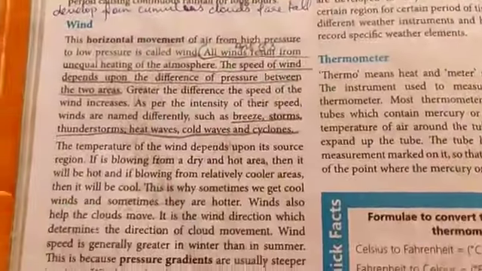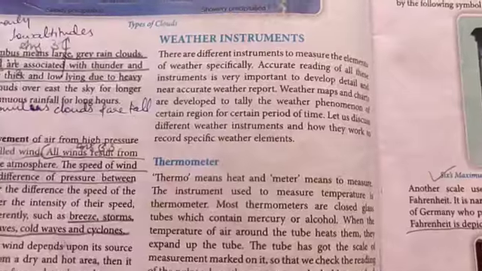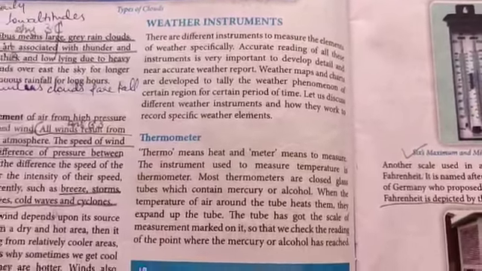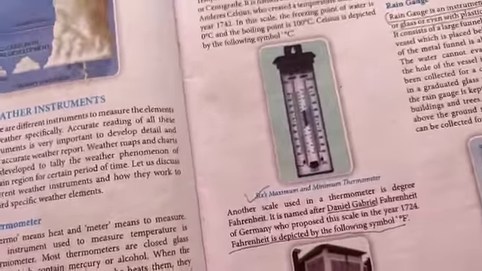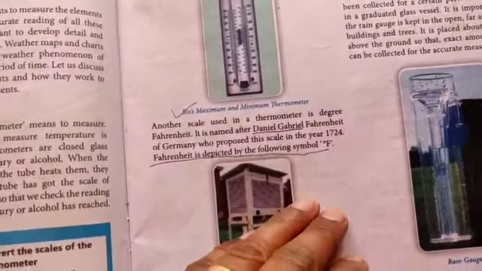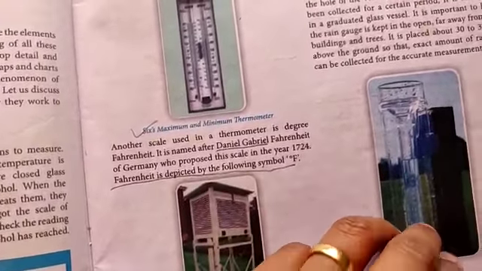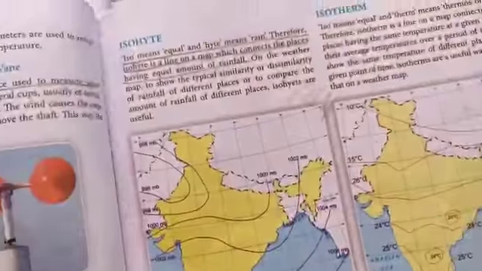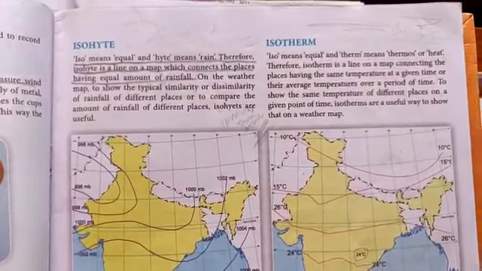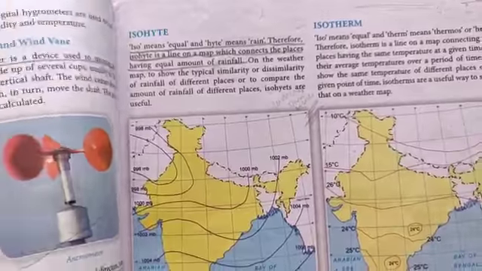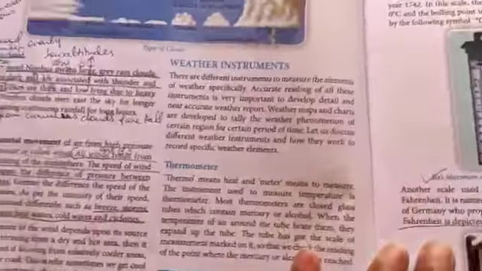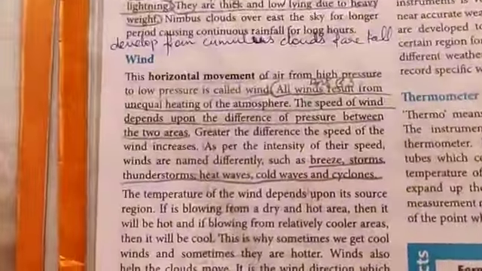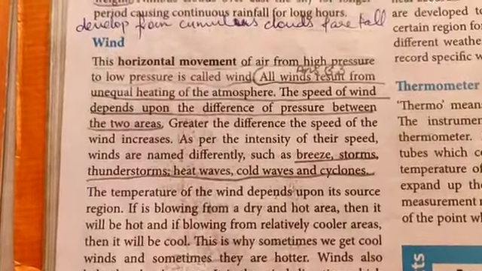Now today we are going to learn about the wind and the weather instruments. Instruments used to measure heat, rainfall, then the atmospheric pressure. We also learn about the isoheight and the isotherms. What are those two meant for? So let us first understand what a wind is.